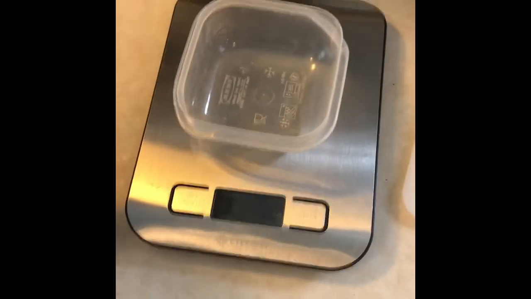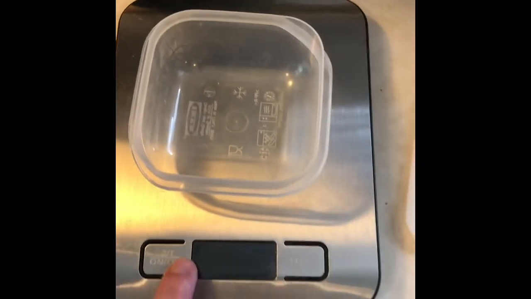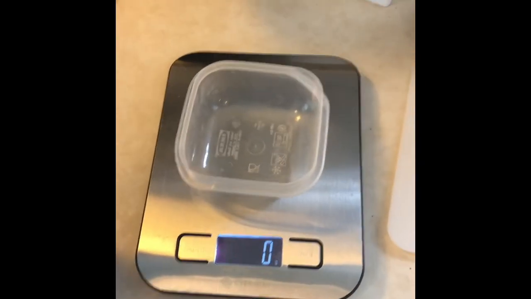All right, here is my kitchen scale because like everybody else in the world, I also was trying to make sourdough starter during lockdown, but I failed every time.